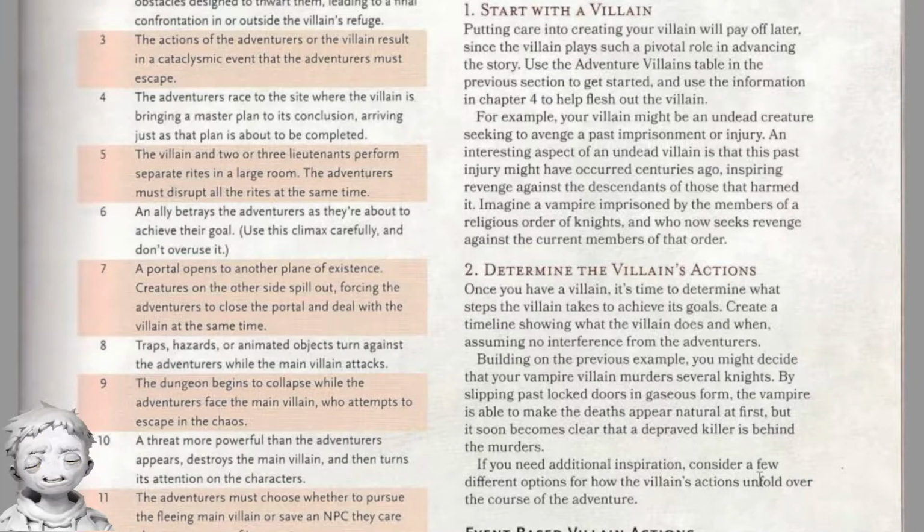If you need additional inspiration, consider a few different options while the villain's actions unfold over the course of the adventure. Actually, coming up with a timetable is very smart, because if you don't come up with this ahead of time, you might feel like, players tarry, they take too long, they do nothing, right? You might feel like coming up with ideas on the spot, okay, so I'll have the villain kill XYZ, right? It might feel unfair, it might feel arbitrary.